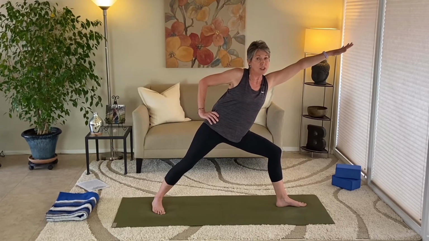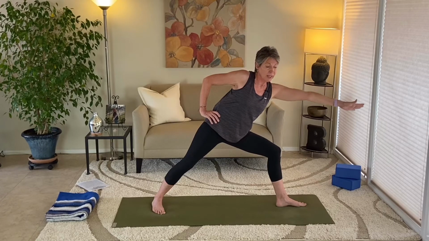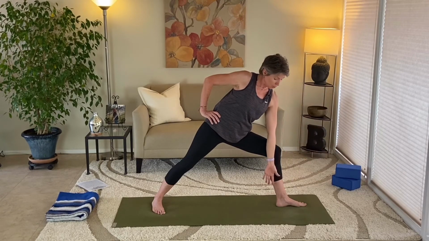Right hand's going to be on the right hip. Inhale, left arm to shoulder level. Exhale, relax the left shoulder. Good. As you exhale, lean to the left. That left rib cage is long. And then bring that left arm down. So keep that left arm straight.